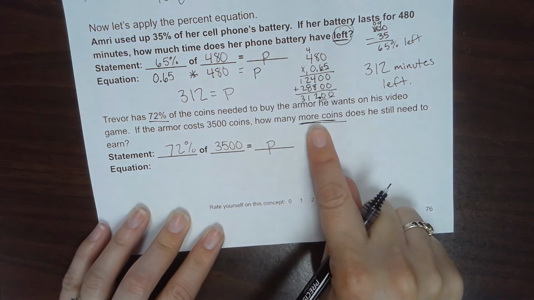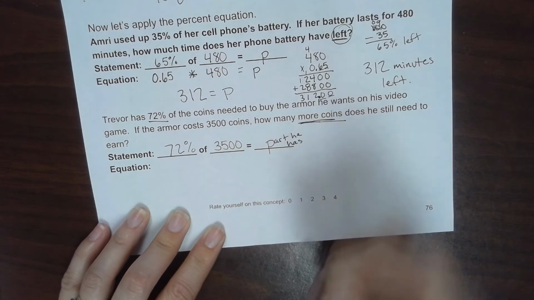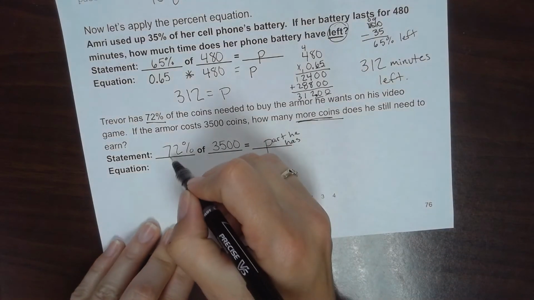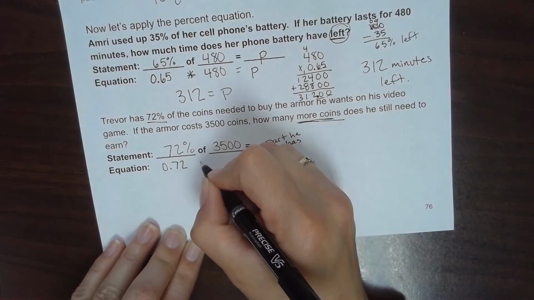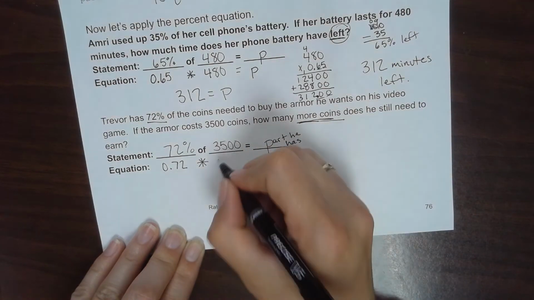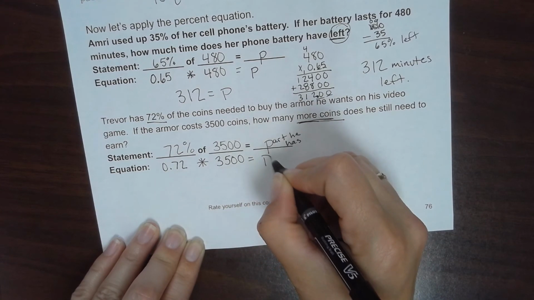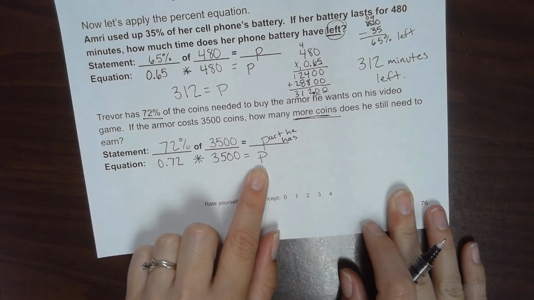Does that tell me how many more coins? Nope, we're going to have to do one more step afterwards. Just note, this is going to be the part he has. Okay, don't be fooled. Don't just go with the answer of what you get. You might still have to do some thinking. So, in its useful form, the decimal would be 0.72 of, it means times 3,500 is going to equal the part. So, 72 hundredths times 3,500 is going to equal the part he has.